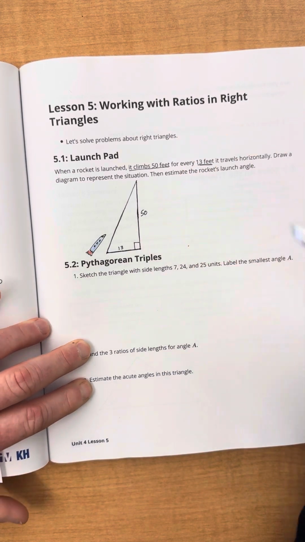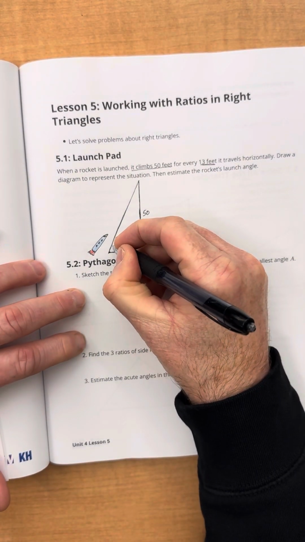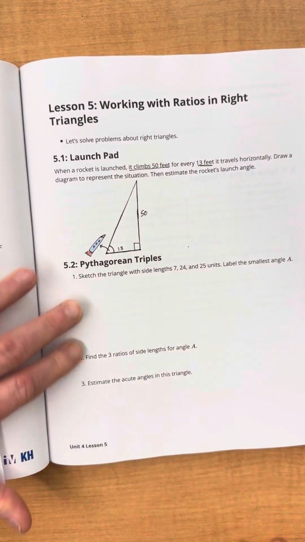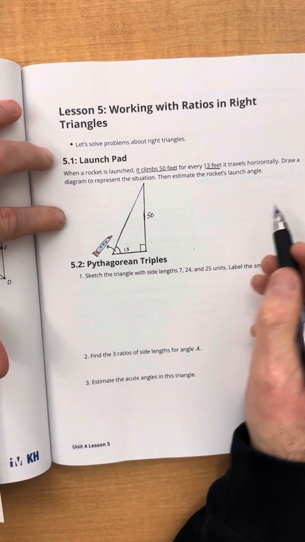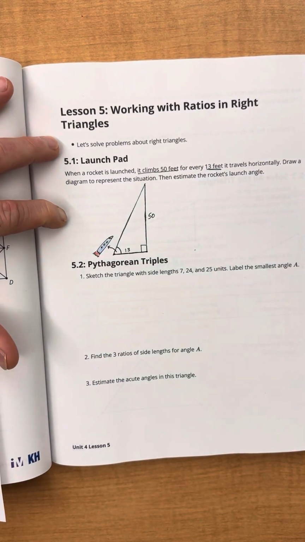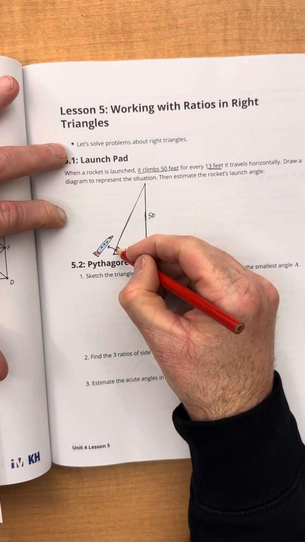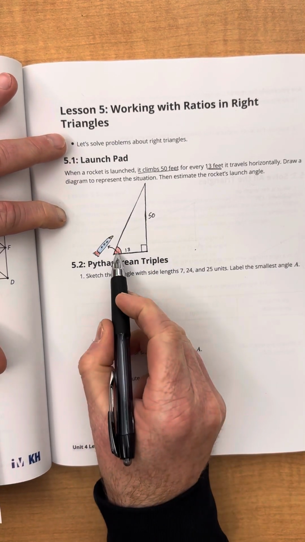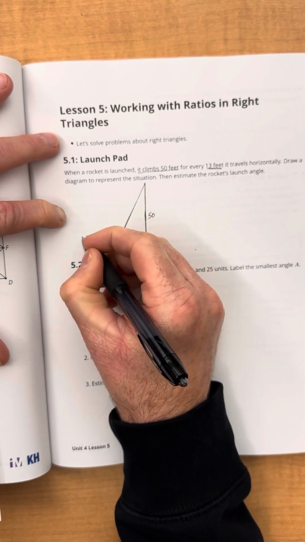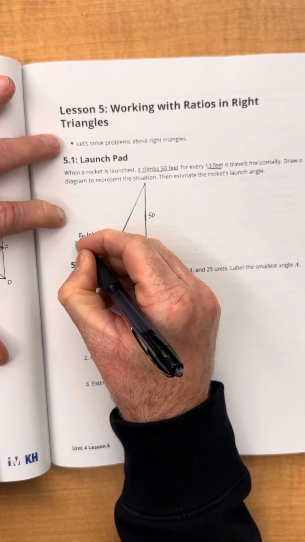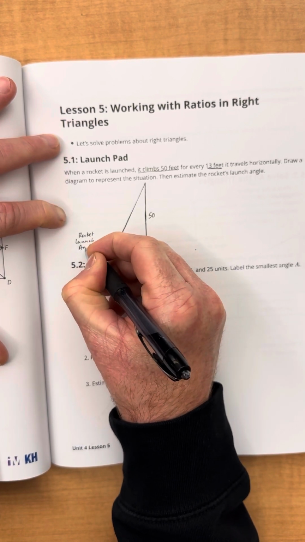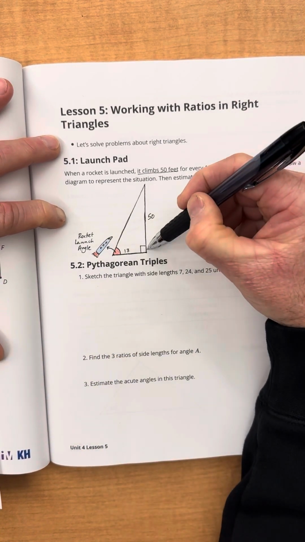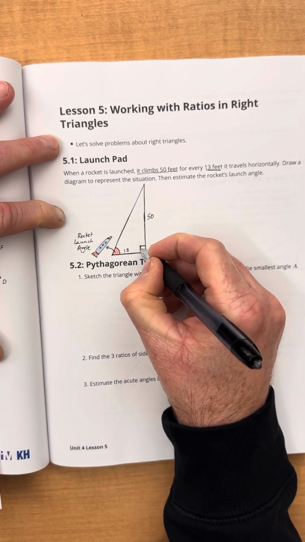Rocket launch. This is your rocket. Draw a diagram to represent the situation. So we'll just color this in red. So this is our rocket launch angle. Now you know the two sides, 13 and 50, this is a right triangle.